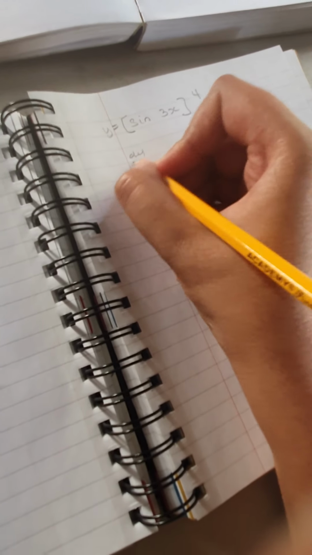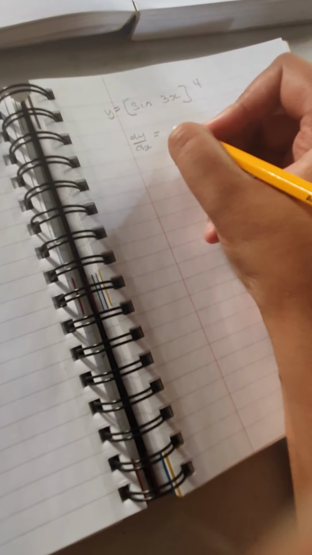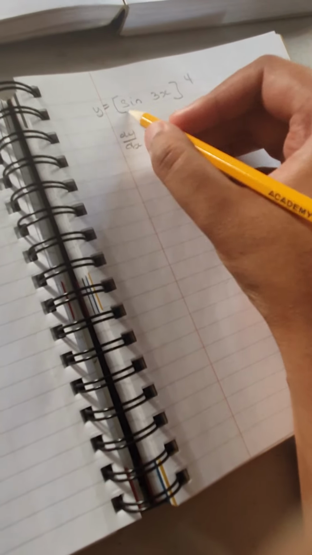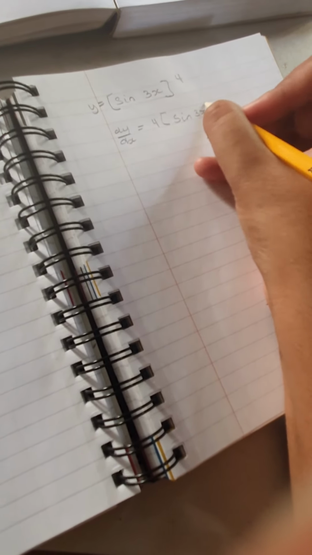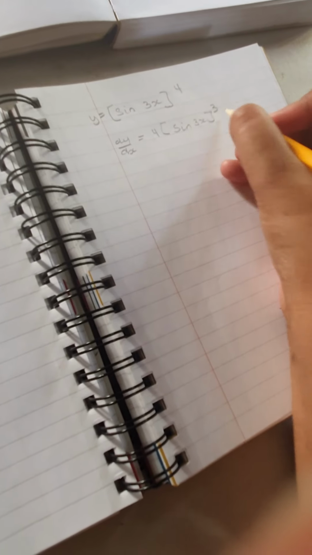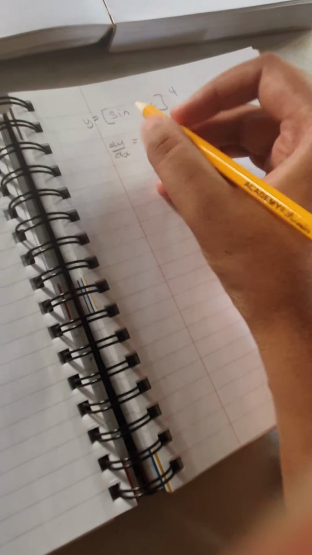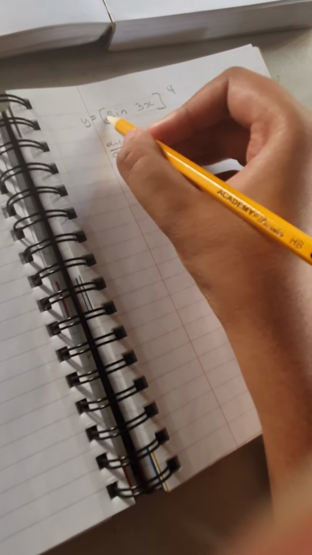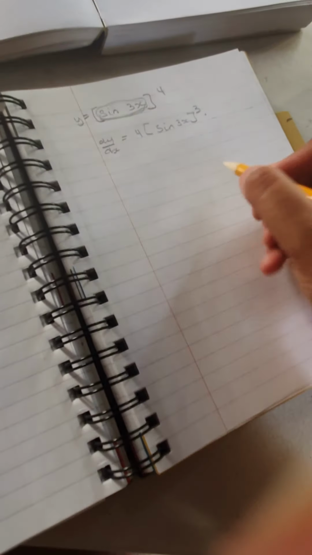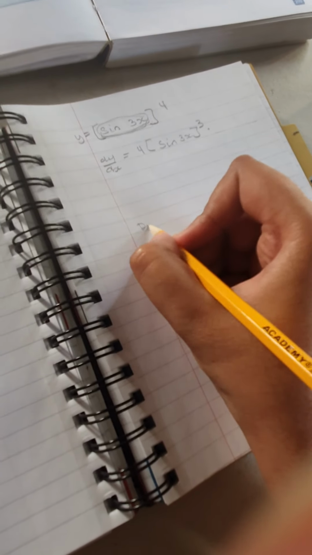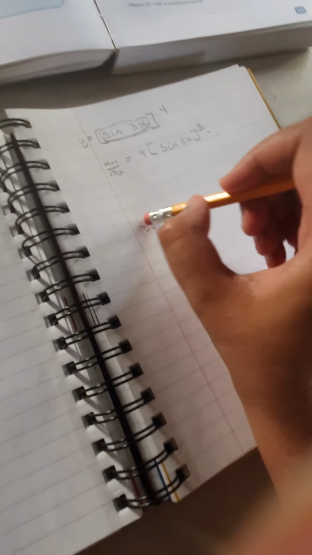Okay, so dy/dx would be, you put the 4 in front, right? And then you have sine of 3x, reduce the power by 1, you're going to get 3. And then we will multiply by the differential of inside here. But this that we have here, if we notice, we have to differentiate now. So let me put a working column.